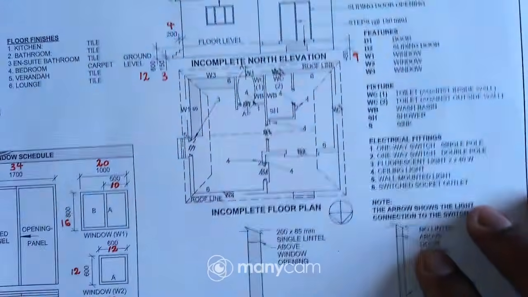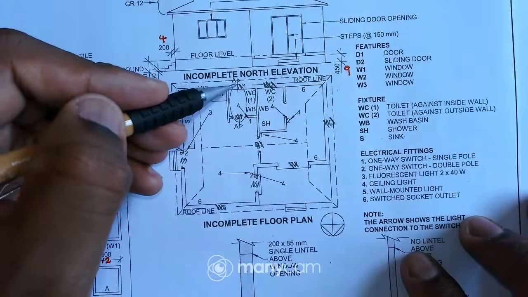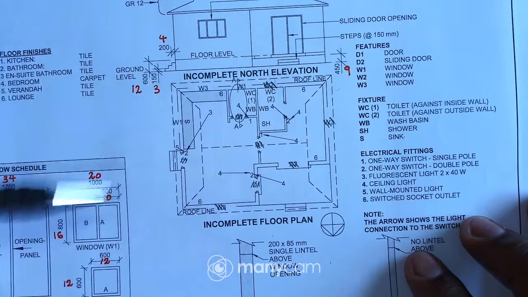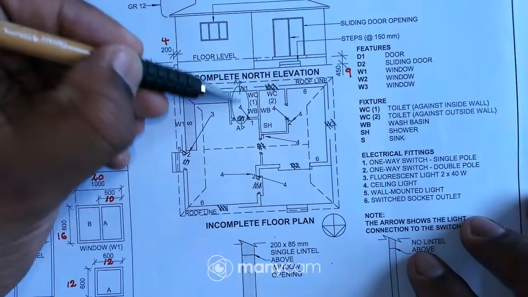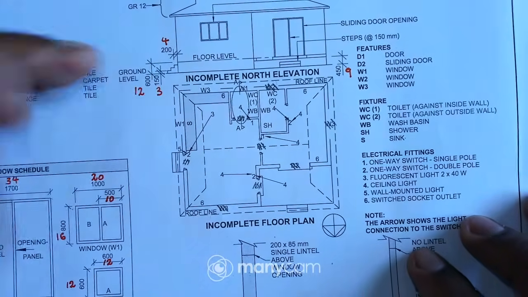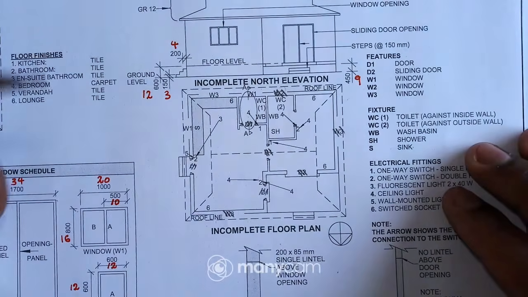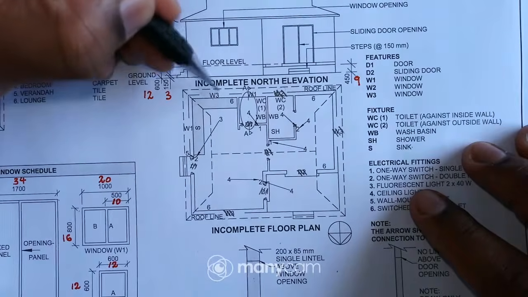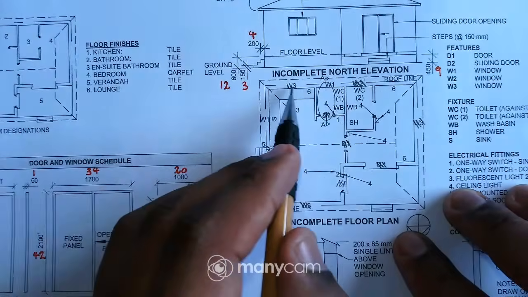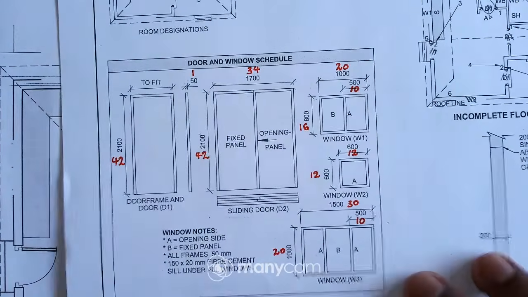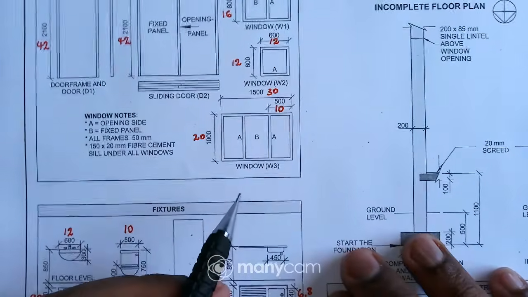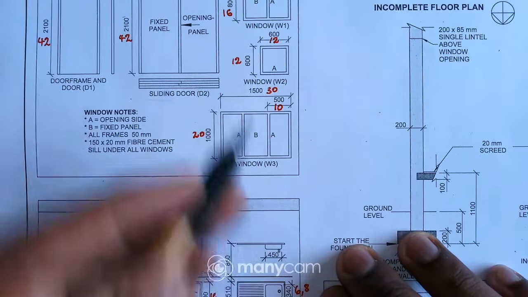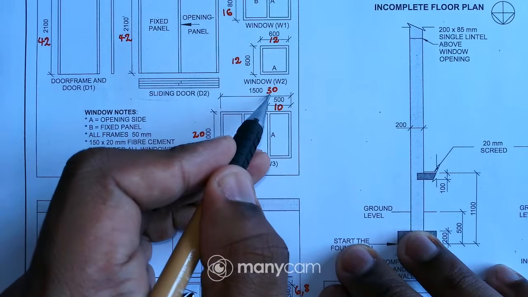Let's move to the next one. So I'll just leave it like that. I won't cancel out that W1 because I'll use this cutting plane for question 3. Okay, so now I'll just try and add window 3. What's the length of window 3? Where is window 3? Window 3 is right here. So window 3, the length is 30.